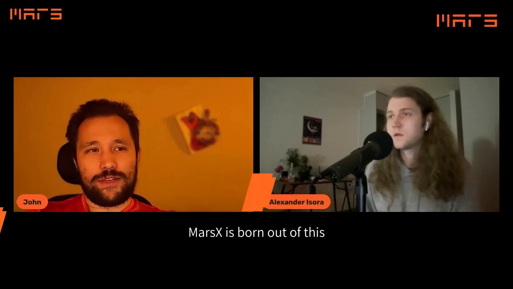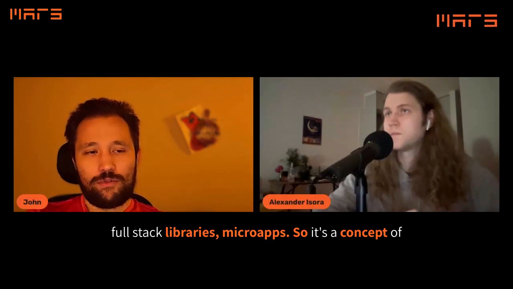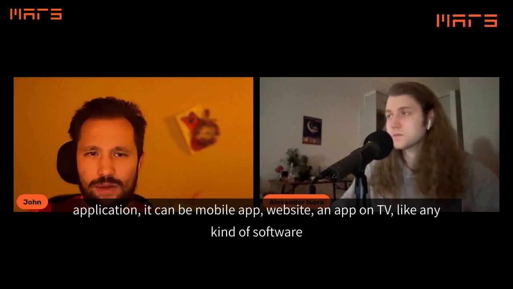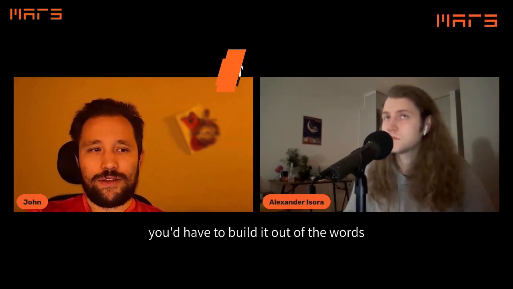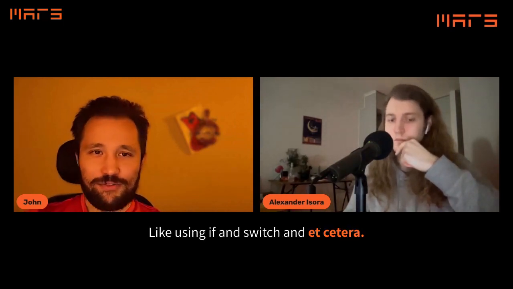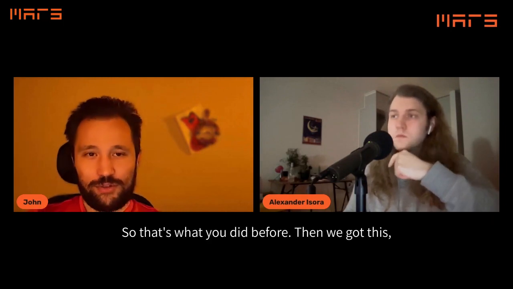Mars is born out of this concept that you could actually call full stack libraries, microapps. So it's a concept of microapps where the end application, it can be a mobile app, a website, an app on TV, any kind of software, may consist of microapps. Because before Mars, you would have to build it out of the words available in the coding language, like using if and switch, etc. So that's what you did before.